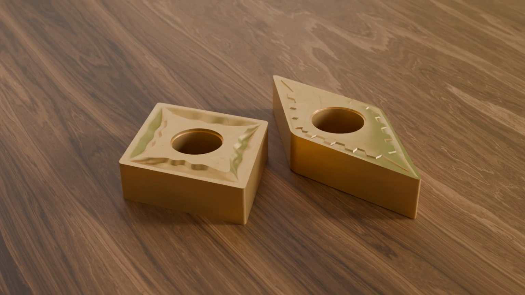Chipbreaker steps are steps integrated behind the cutting edge of the tool, located directly on the rake face. The chips produced are deflected by these geometries in such a way that they break at regular intervals. This prevents the formation of long continuous chips and produces short, easily breakable chips. Chipbreaker steps can have very different geometries, so it is important to follow the specific recommendations provided by the manufacturers.